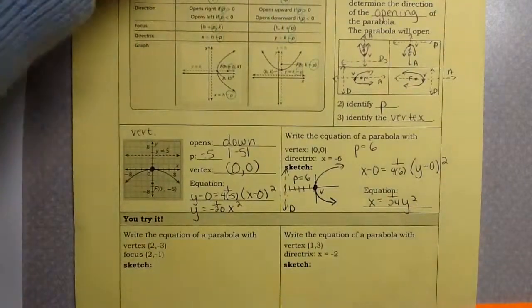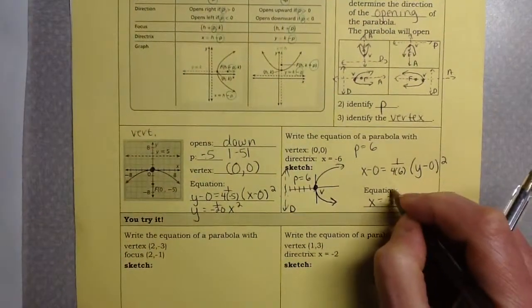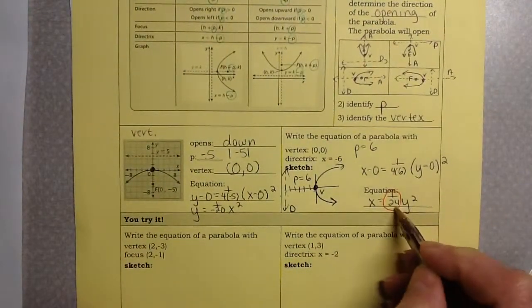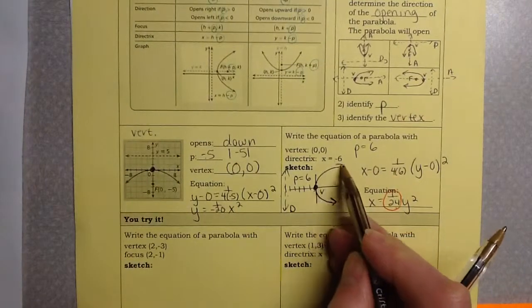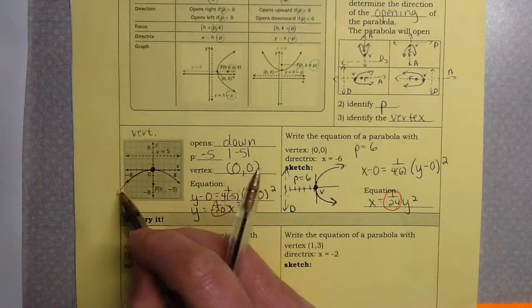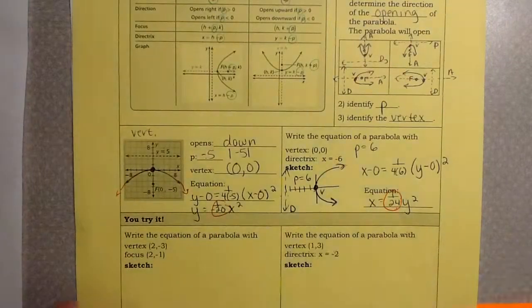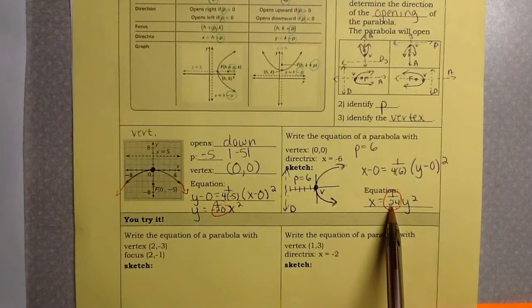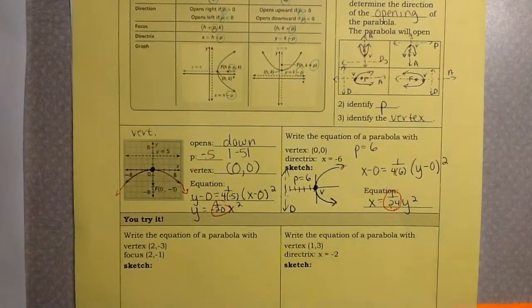Now, when you look at this value that's in front of the squared term, if it's positive, the parabola should be pointing in the positive direction. This one's negative, so this parabola is pointing in the negative direction. So make sure you pay attention to what the sign of this value is, 1 over 4P. Okay, you have 2 questions to try on your own.